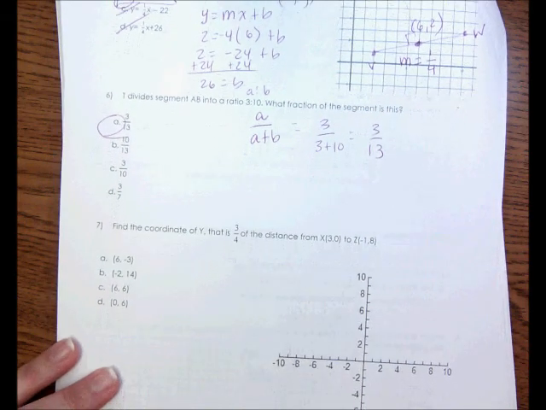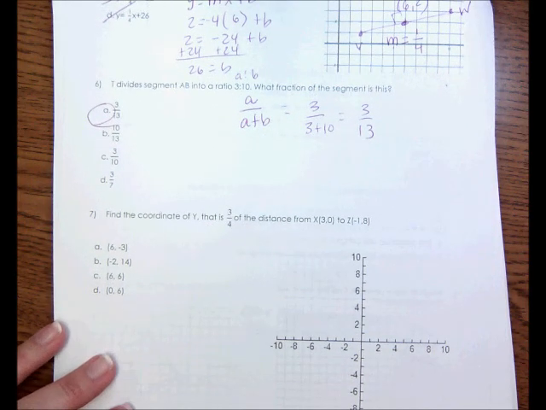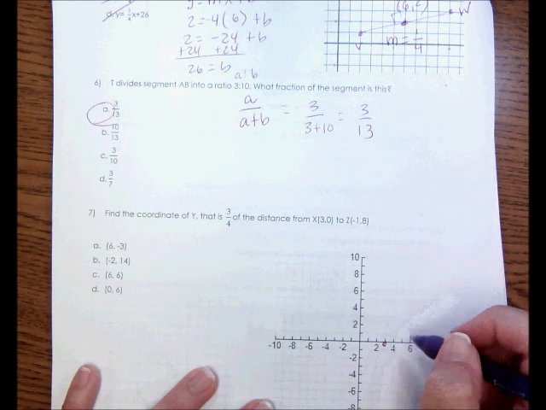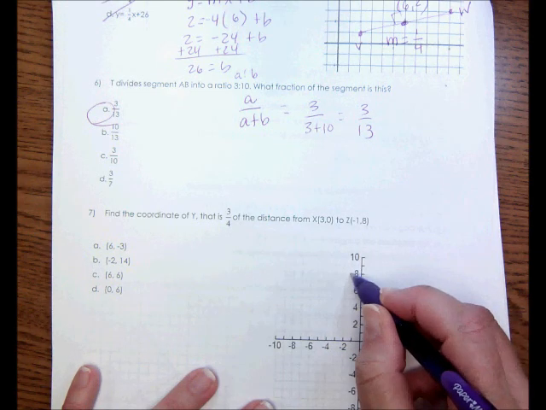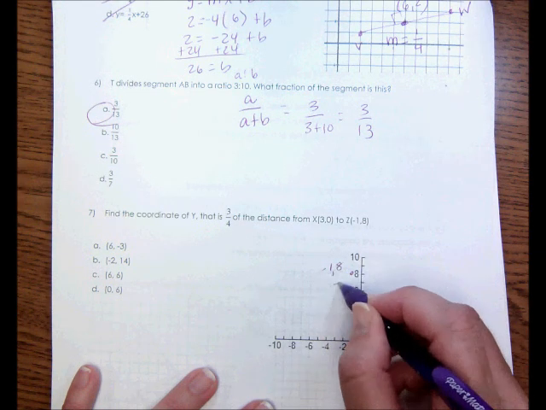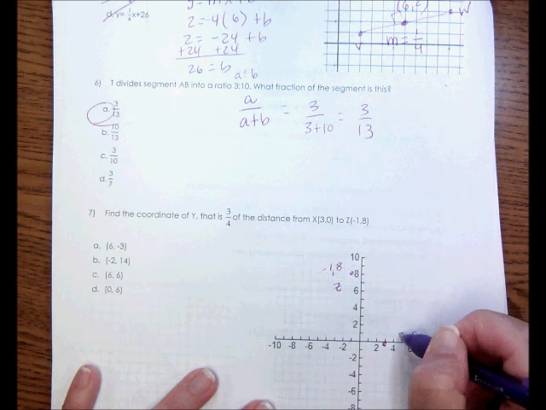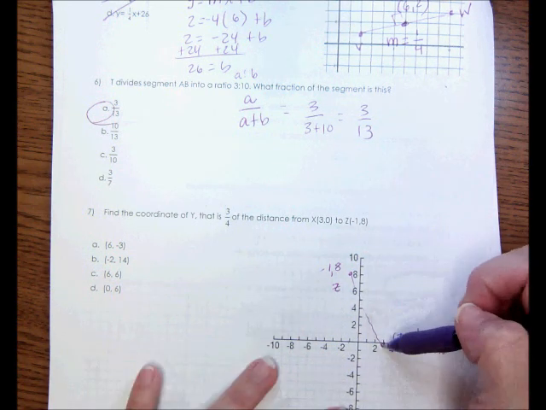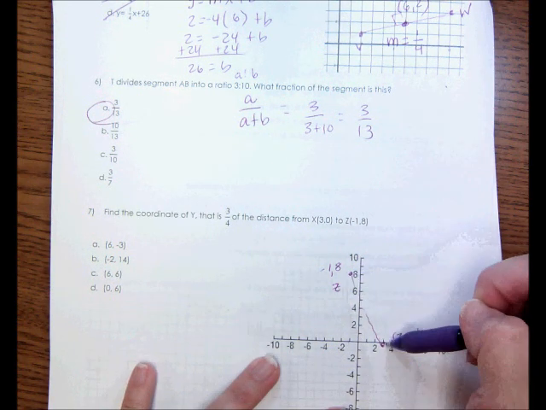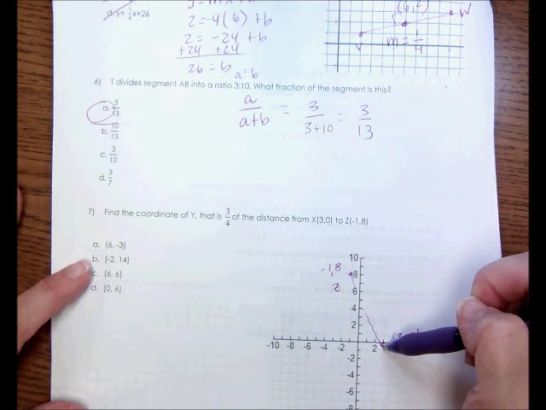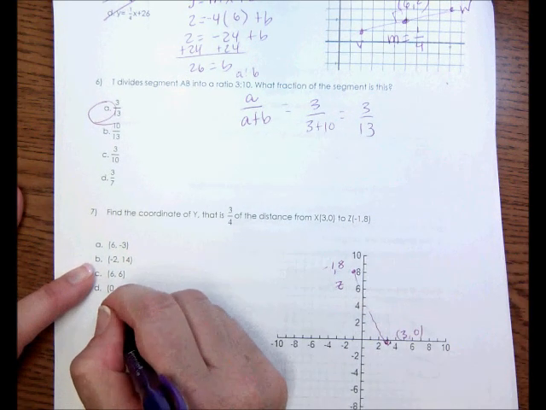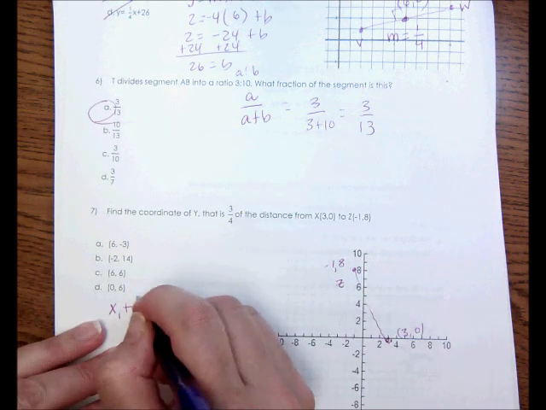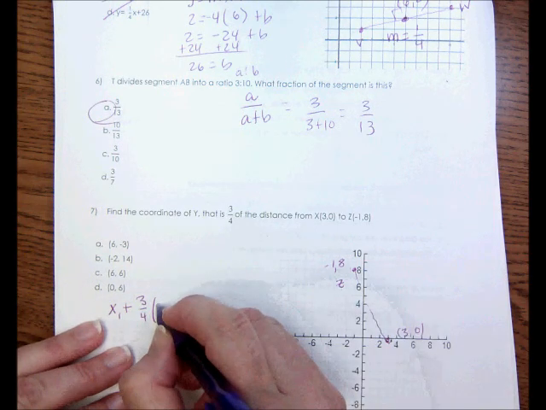Number 7, it says find the coordinate of y that is 3/4 the distance from 3, 0 to -1, 8. So this is -1, 8, and that is z, and this is 3, 0. So I have this line, and it needs to be 3/4 of the distance this way. So it's going to be closer to z than it is to x. So I have the formula, and this is from your formula sheet, and it is x1 plus the fraction 3/4 times x2 minus x1.